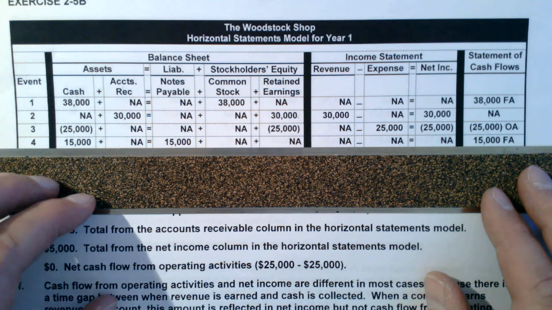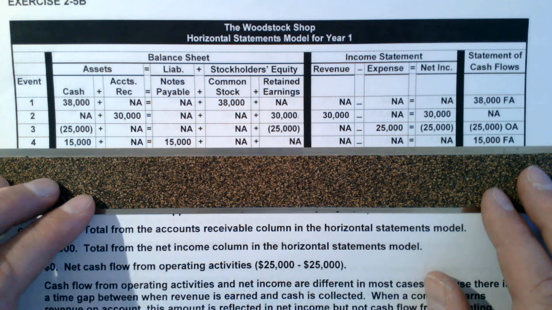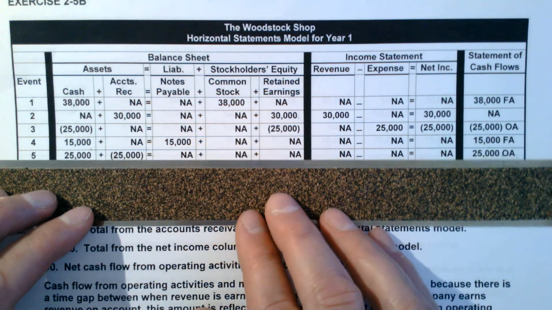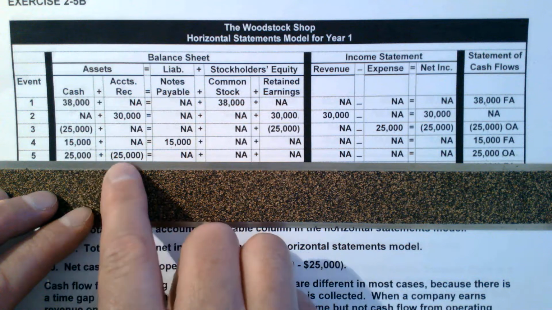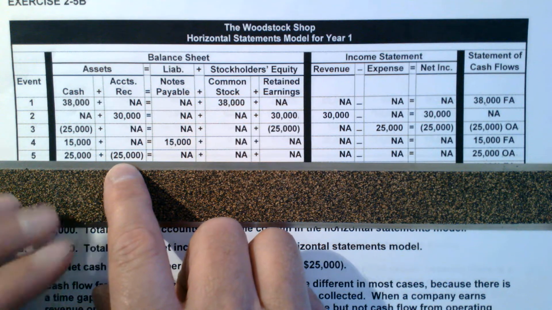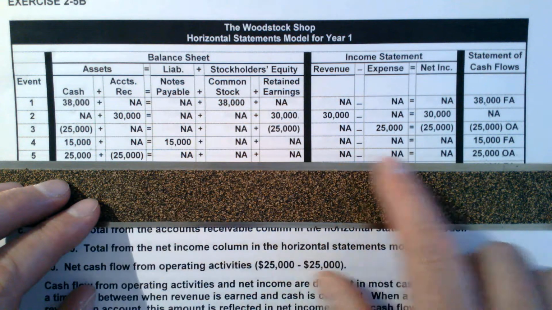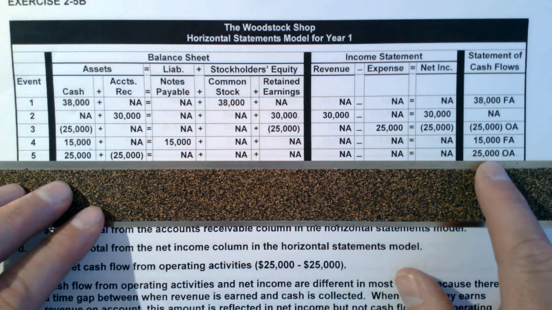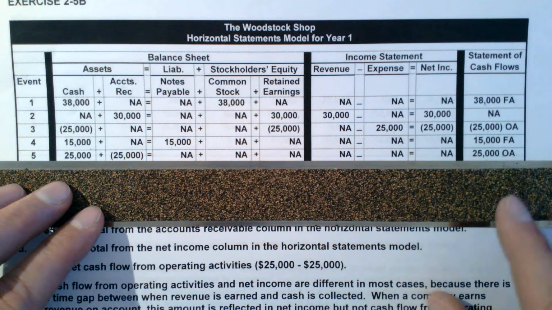Number 5, we collect $25,000 of the balance in accounts receivable. So it's an asset exchange transaction. So cash will go up by $25,000. The money people owe us is now $25,000 less. That goes down. No income statement effect. But here's where we recognize the $25,000 we get from our customers.